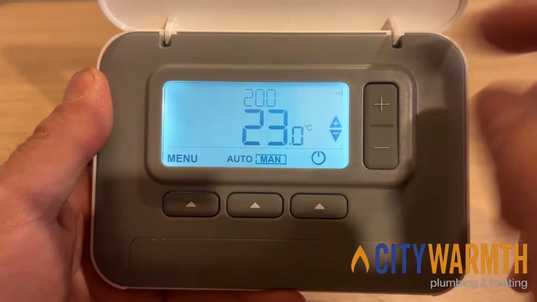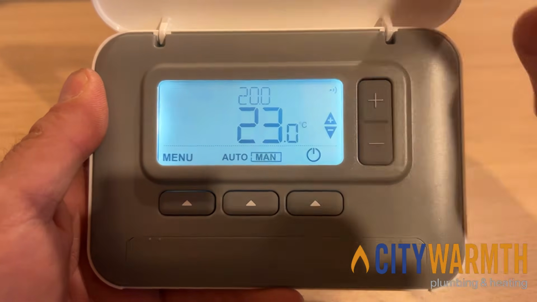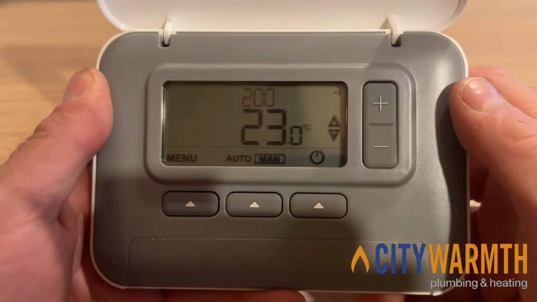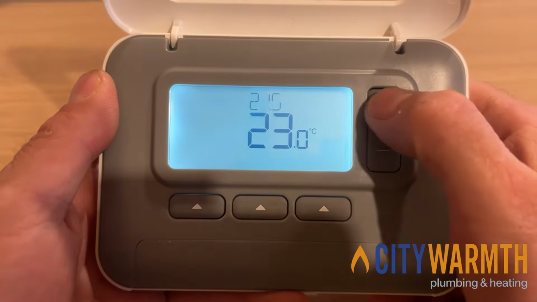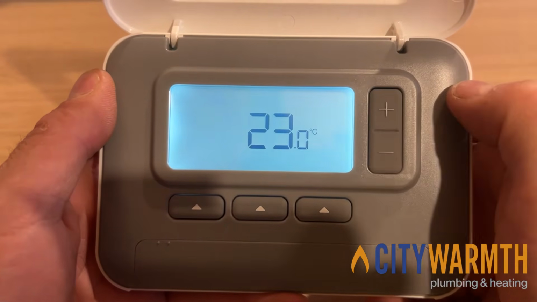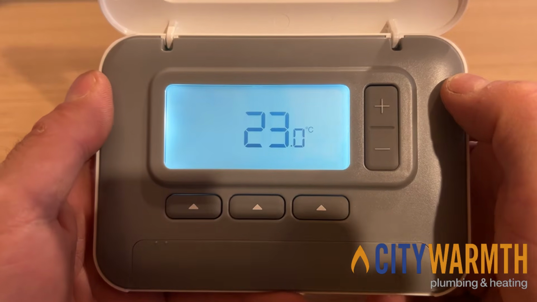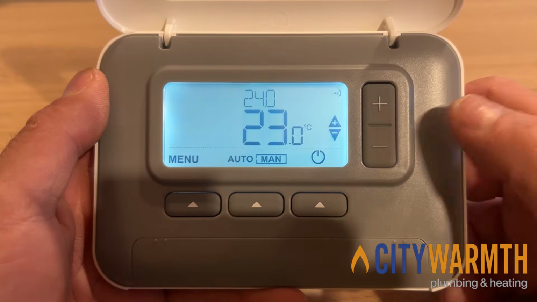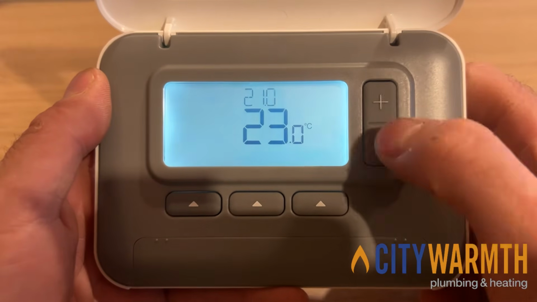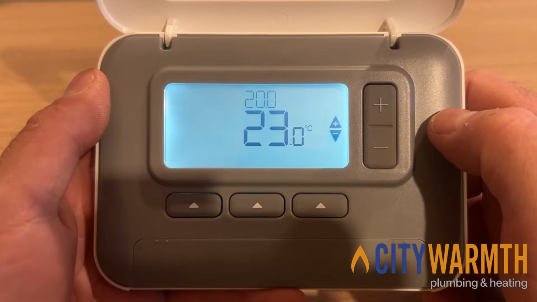The number in the middle is what it thinks the room is around it, and the number at the top is what we are trying to achieve. So if we want the heating to come back on at this point, we would set the number at the top to 24, bringing the boiler on, firing it up to get the central number up to 24. It will stay like that 24 hours a day unless we reduce it with the minus, or if we go back into the automatic mode.